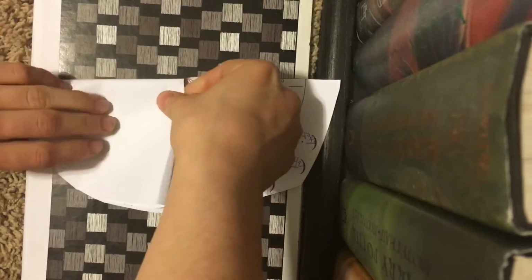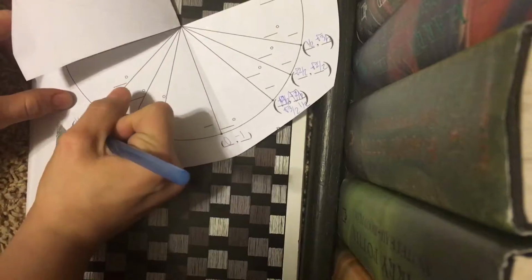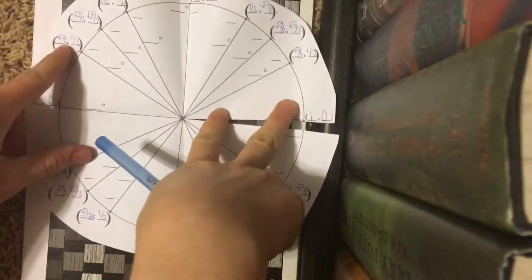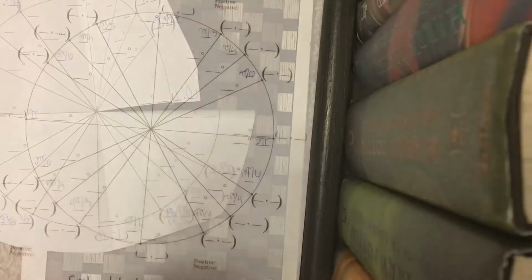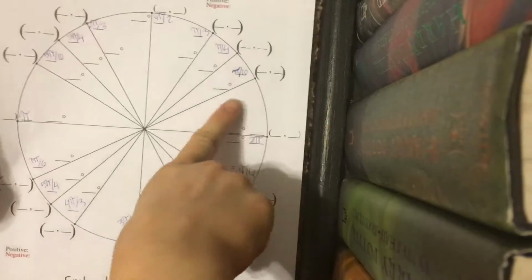If we were to fold this one over, we'd then be taking away 2 parts. So both x and y would be negative. And then if I know that the first number is negative up here, then the second number would have to be negative down here.